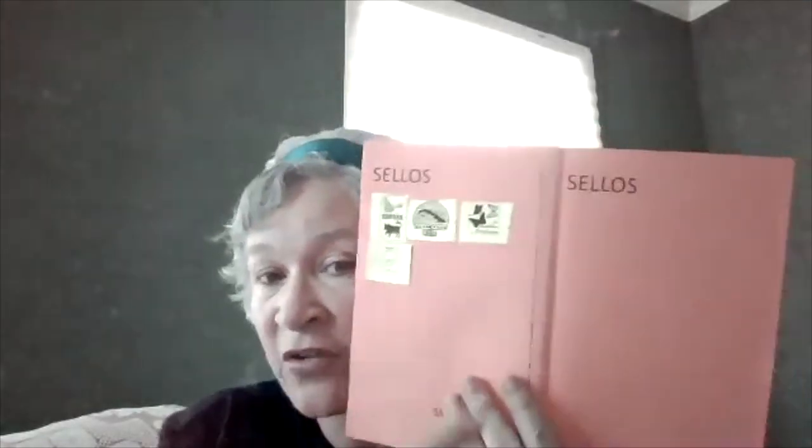Hi. Just want to remind you to make sure you get your sellos from each of the countries we went to: Cuba, Dominican Republic, and Puerto Rico. Also, remember, all the sellos come in the printable items that I put on my website. Don't worry, if you can't print them, that's okay. You can just draw them.